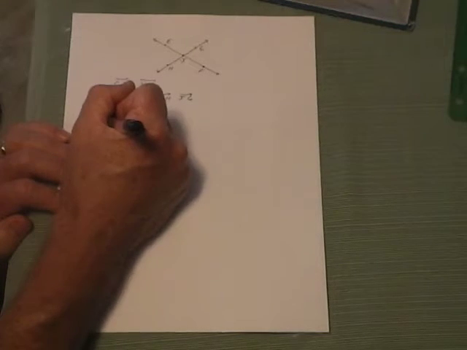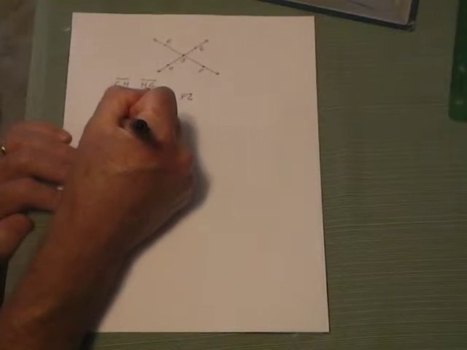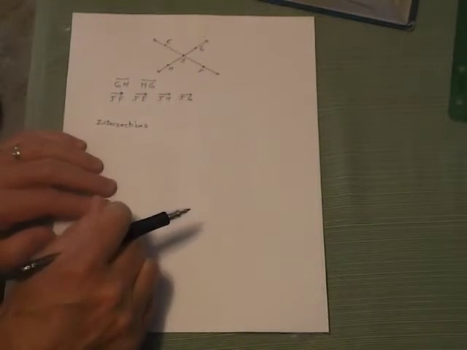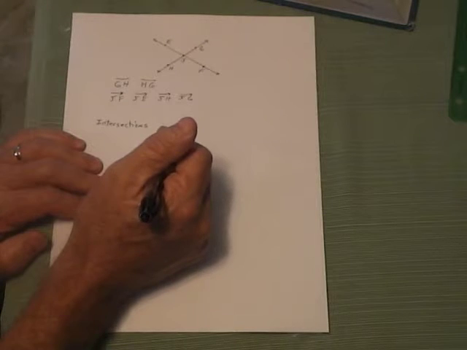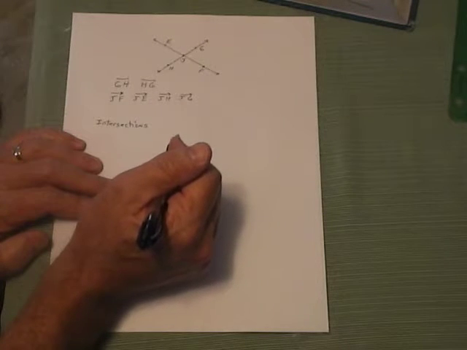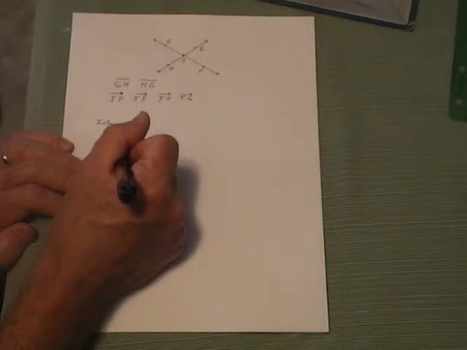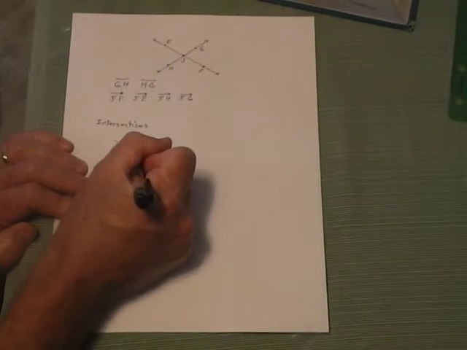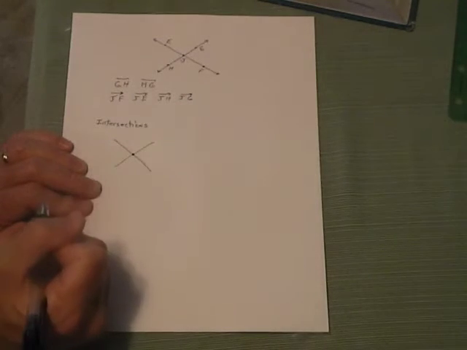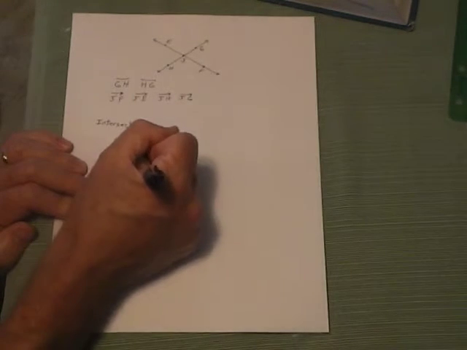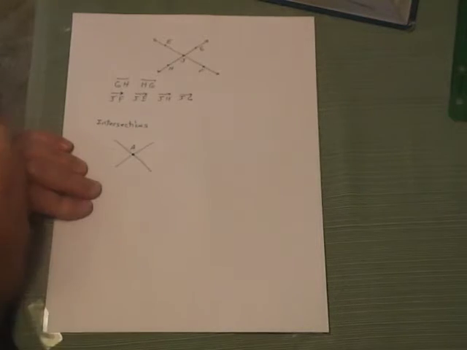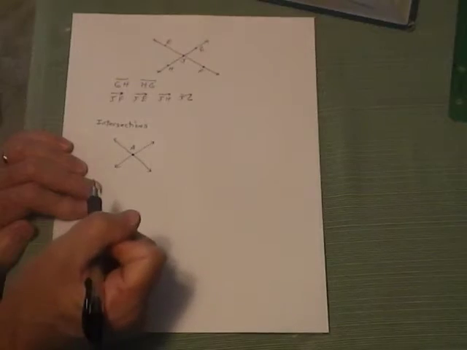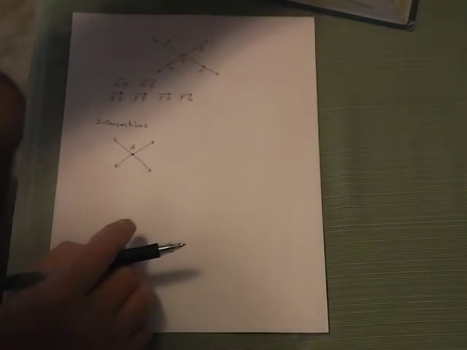Intersections are just locations where either two lines or two planes intersect each other. We had an example up here of an intersection of two lines, and it's just that point where those two lines intersect, and you could name it or not, but in this case these two lines intersect at point A.